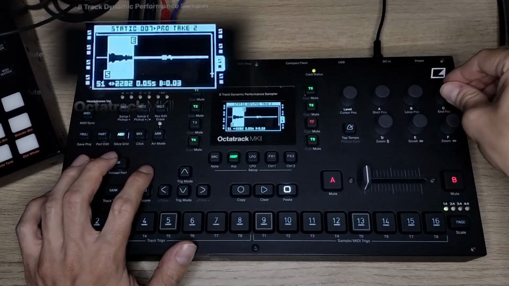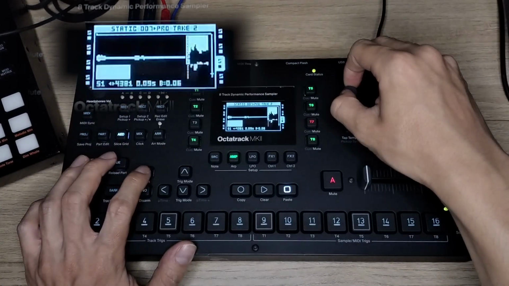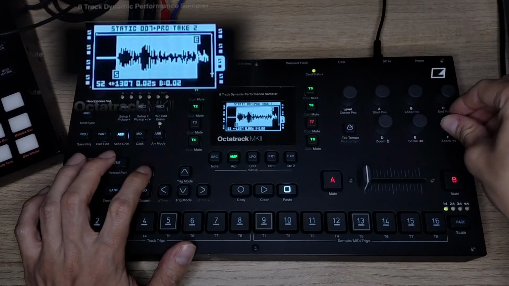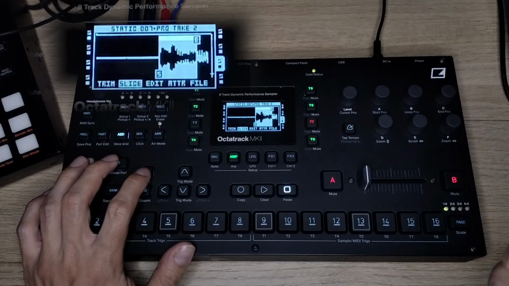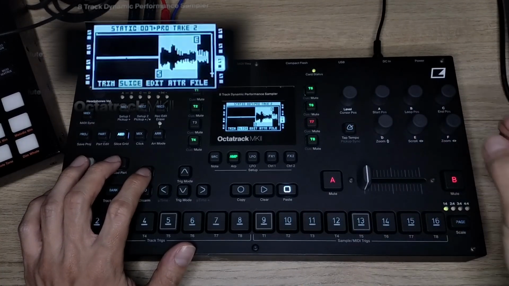Let's slice that bleep, and this one. I like this one. I'm slicing the bleep as well because I'm thinking of having it pitched down, so it doesn't sound so bleepy.